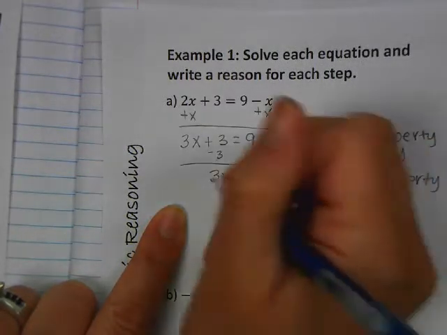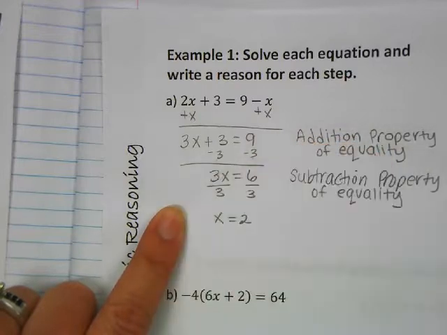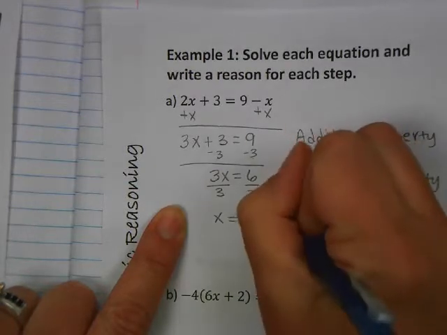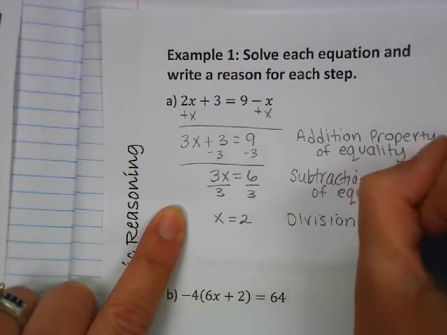And then last but not least, to solve for x, you would divide both sides by 3 and get x equals 2. And since you divided both sides by the same value, your reason would be the division property of equality.